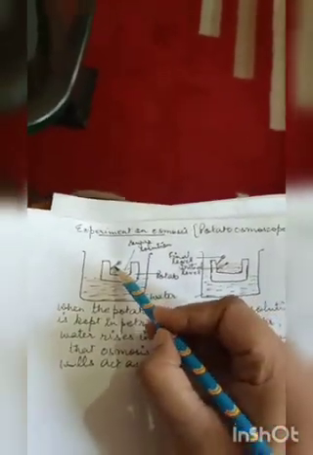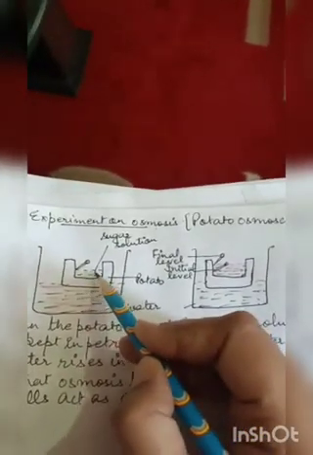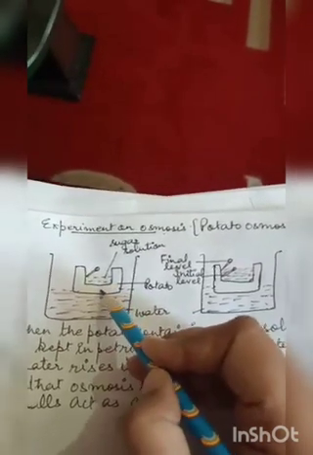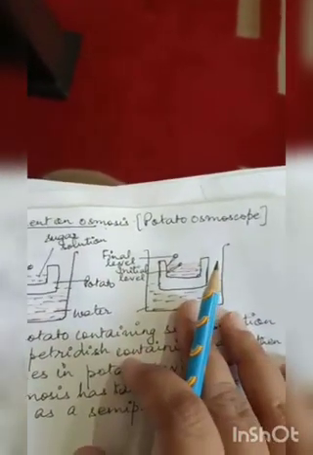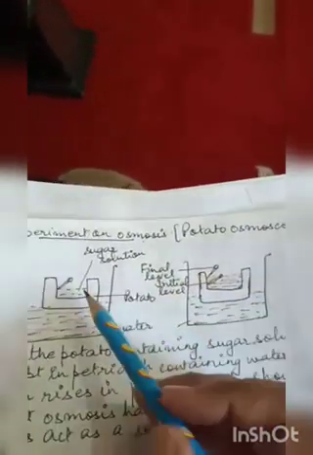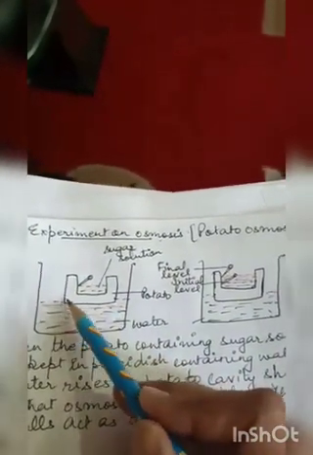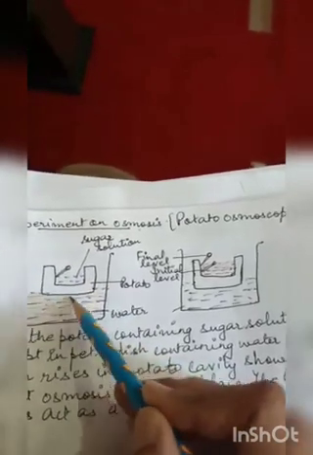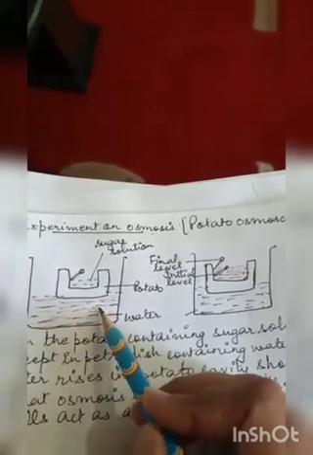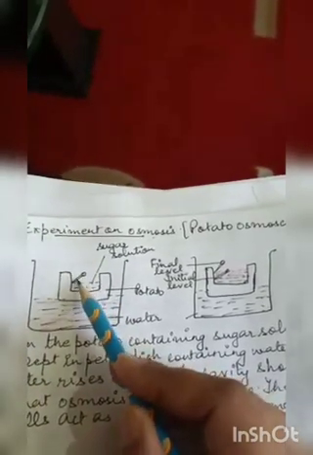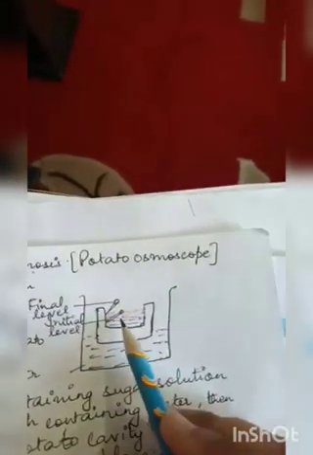We put some concentrated sugar solution in the cavity of this potato, and we fix a pin over here. Then after some time we will observe that the level of the sugar solution in the potato cavity rises. Why does it rise? Because the potato membrane acts as a semi-permeable membrane, so the water present in the beaker starts moving inside the potato, and ultimately the level of the sugar solution inside the potato cavity rises. We can see the difference in the levels.